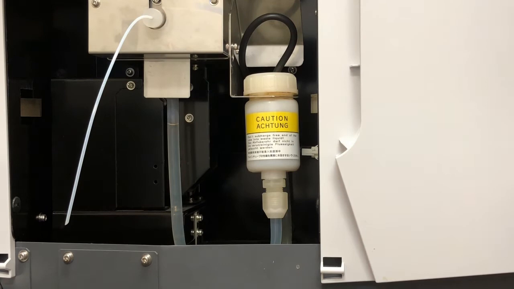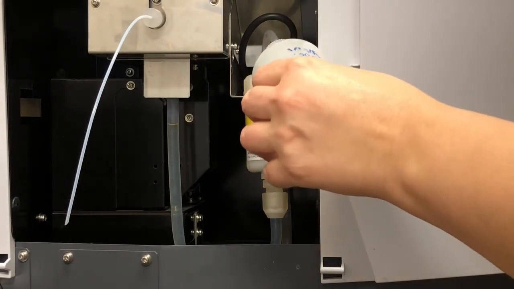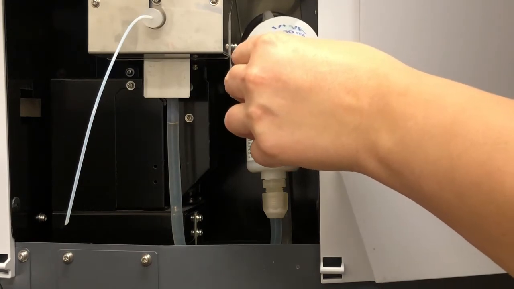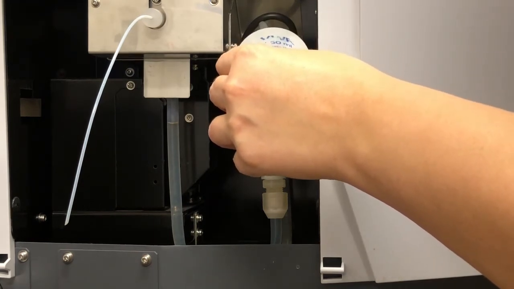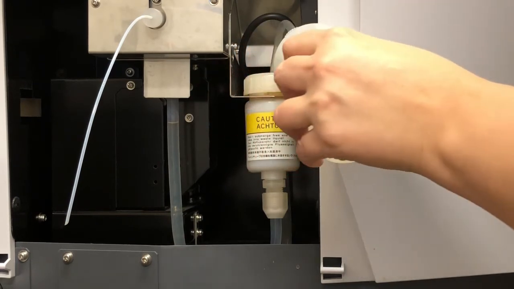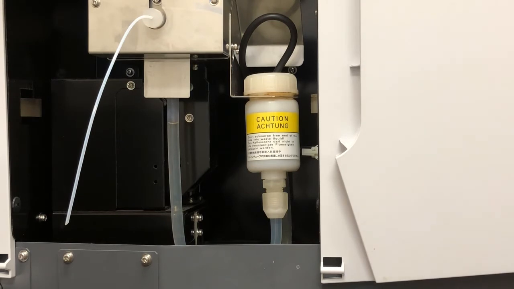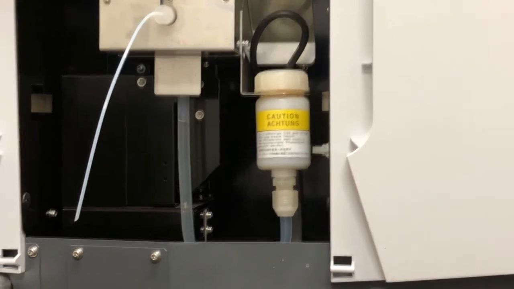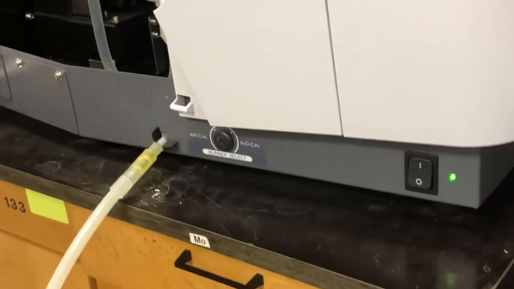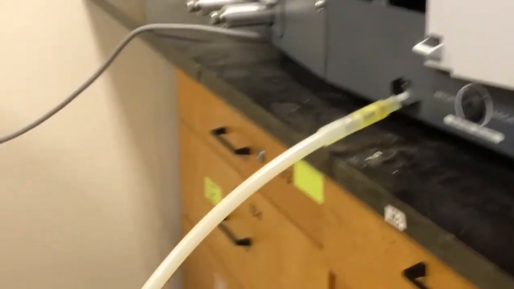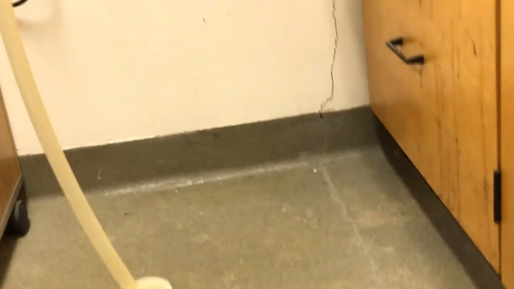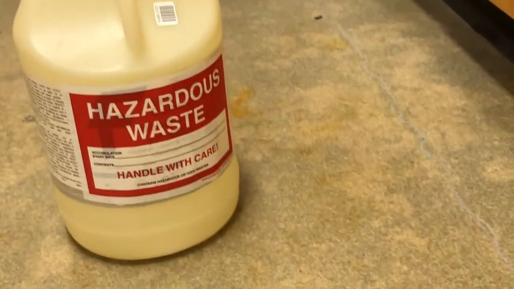The other thing that's important in this step is that this bottle is full of water. So we just fill it up with deionized water, and we can tell it's full because when it's full, we'll see some of the water pour out of the overflow here. Okay. Now, this drain sensor, it's also connected to a tube here that goes down to a hazardous waste bottle, okay?